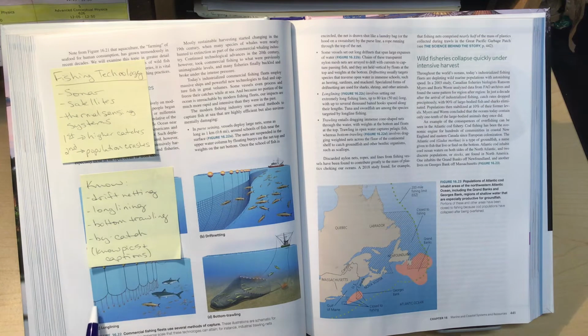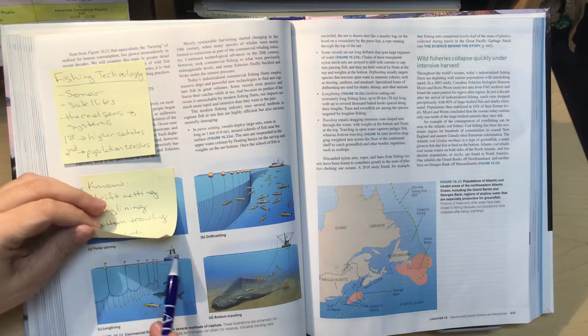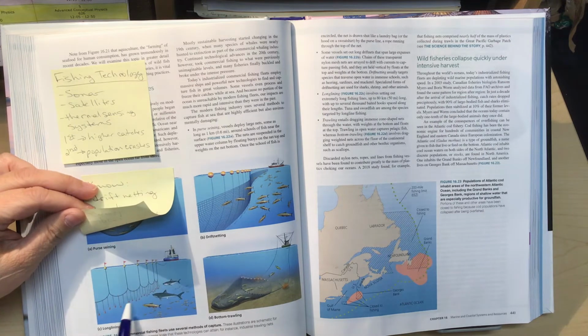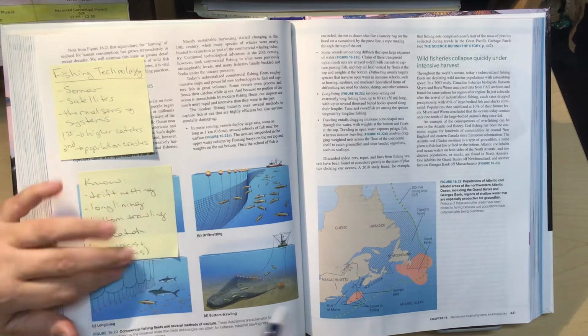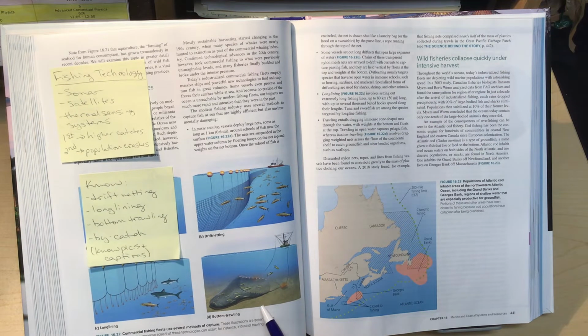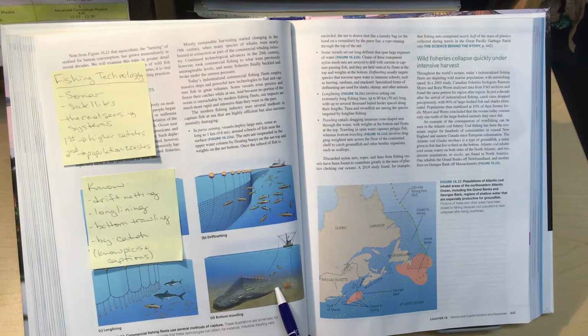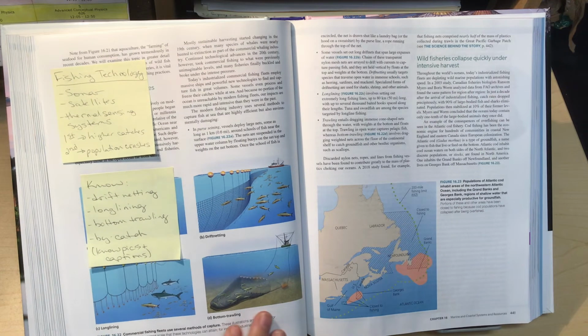There's long lining, which is a whole bunch of baited hooks on a long line that is floating on the surface, and so the fish come and get caught that way. And then bottom trawling, which is really, really devastating for the benthic zone and the animals that live on the bottom, because they just drag this weighted net and it rips up and breaks everything on the bottom.